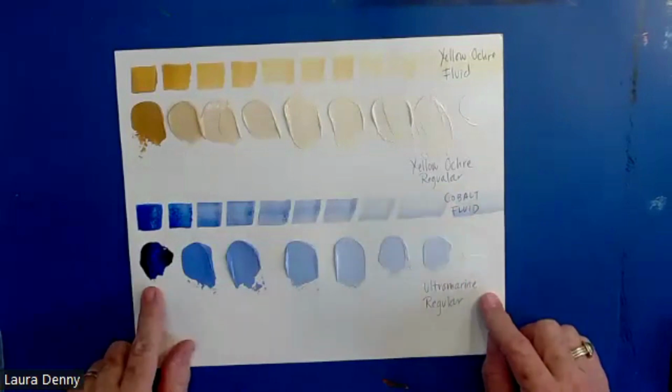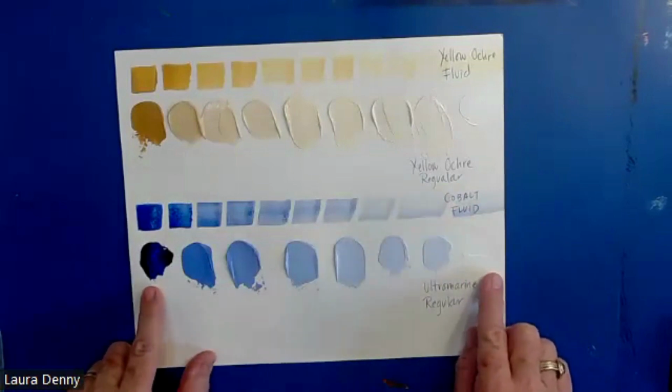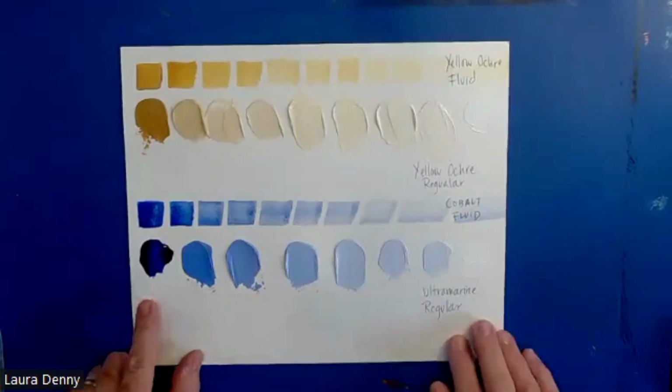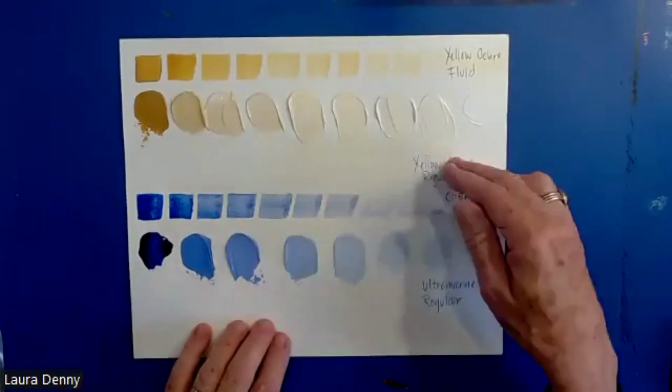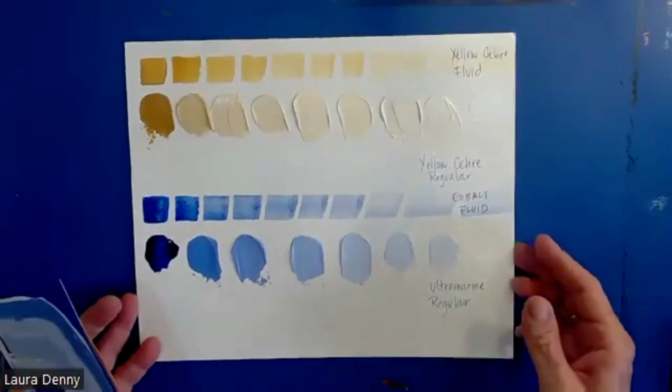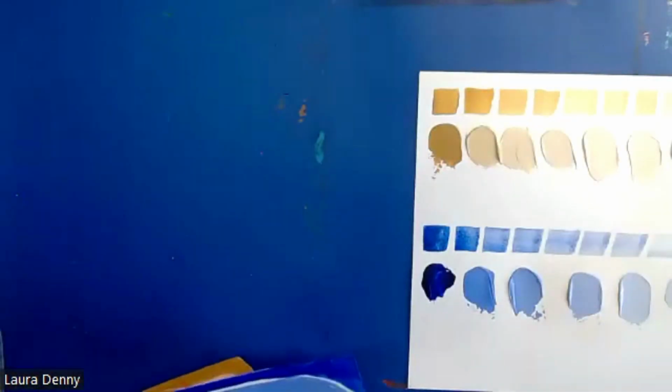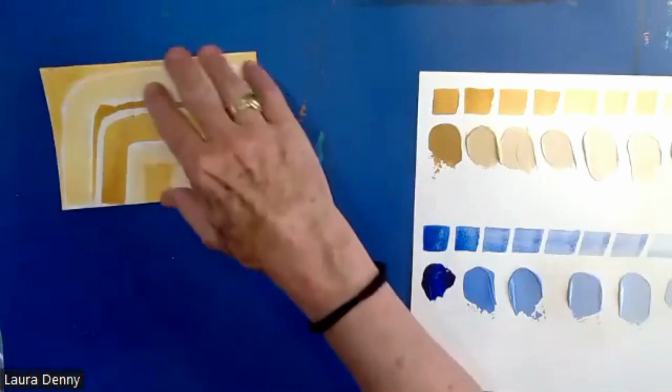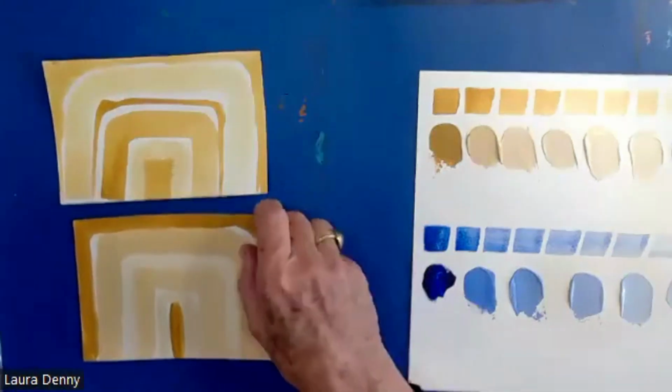And then I did the same thing with a cobalt fluid, transparent with water, and then ultramarine blue tinted with white to make this gradation scale. So you can see the difference. Then, using those mixtures, I did just some quick studies on watercolor paper.